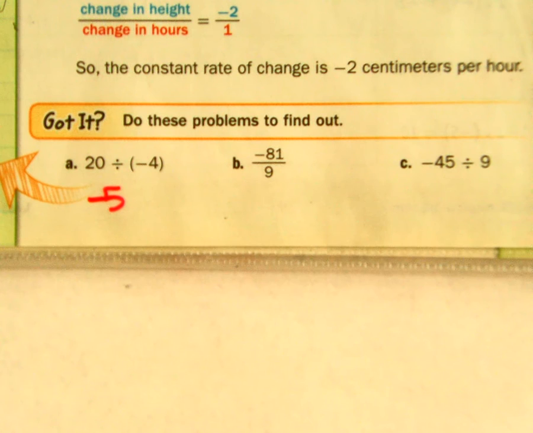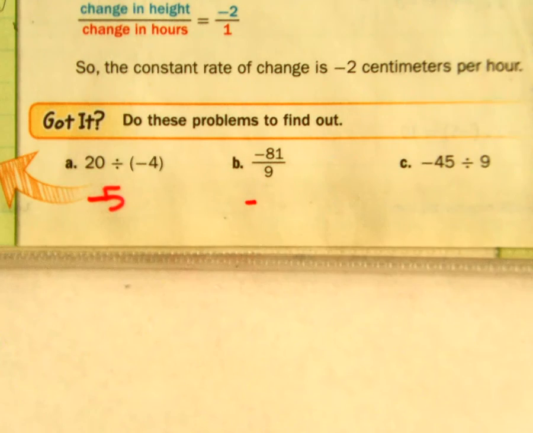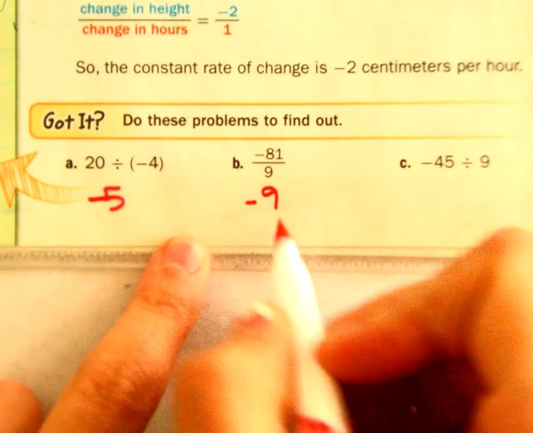Same thing with letter B. I have negative 81 divided by positive 9. I look at my signs. I have a negative, I have a positive. So I know right away my answer is going to be negative. And then I just divide like we have been dividing our whole life. We have 81 divided by 9, which is 9. So our answer is negative 9.